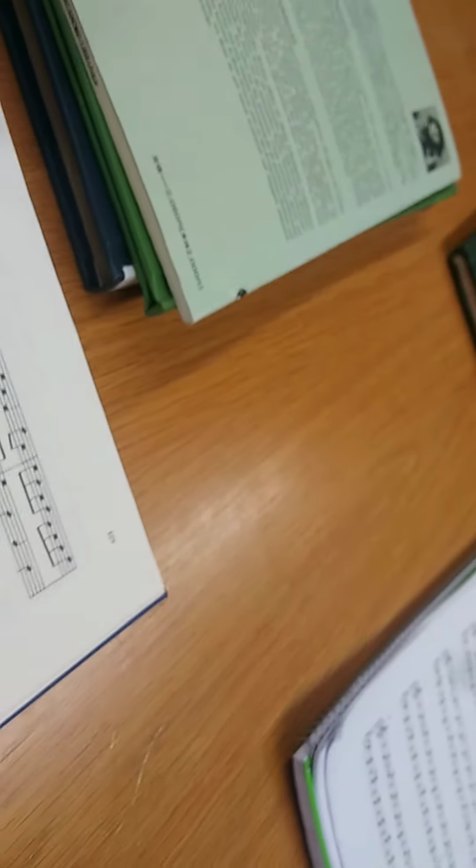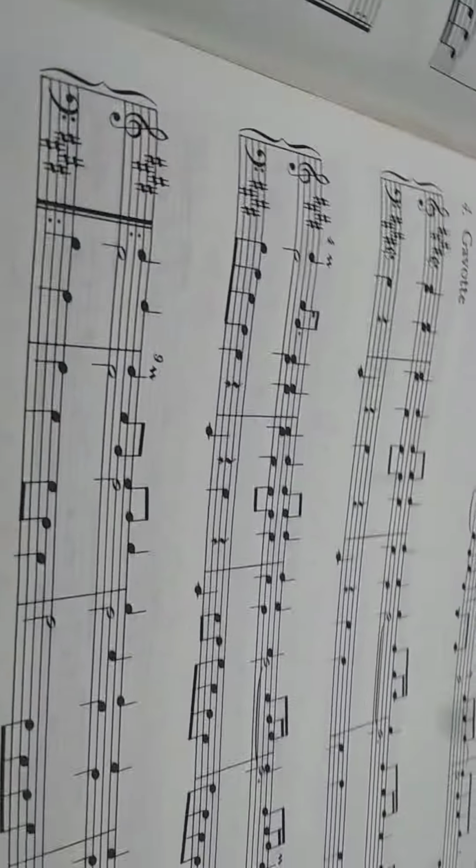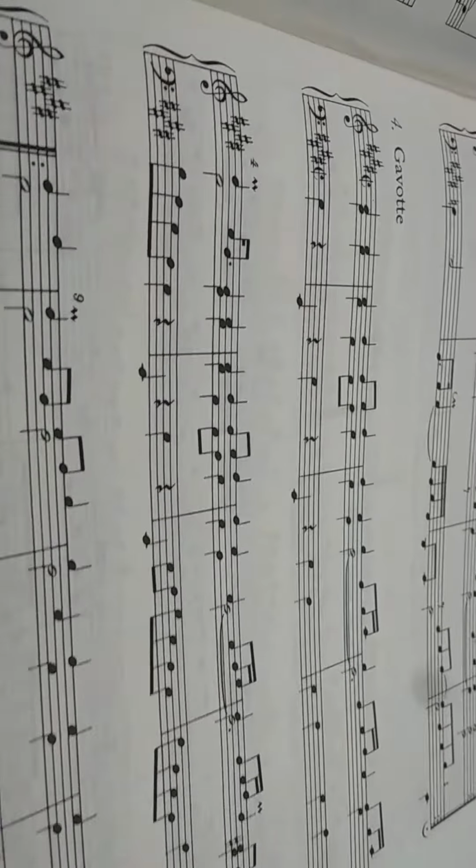In fact, I wasn't going to go for English suites. I was going to go for French suites. And let's see where I can. Number 6 is E major. And there are things about this that. Here's the Gavotte.